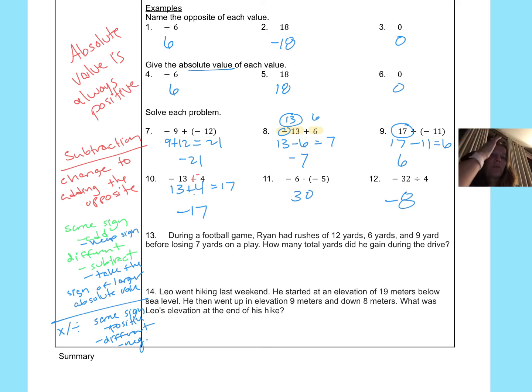All right, for the word problems. During a football game, Ryan had rushes of 12 yards, 6 yards, and 9 yards before losing 7 yards. So he gained positive 12 plus another 6 plus another 9. And then he lost 7. How many total yards did he gain? So where would he be at then?